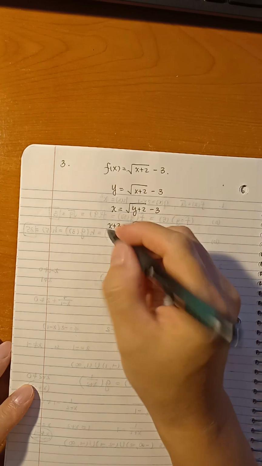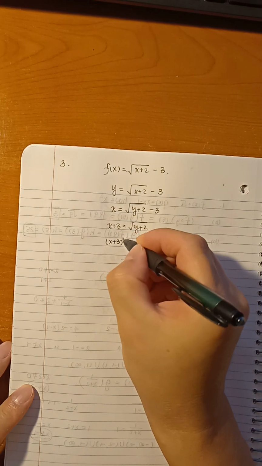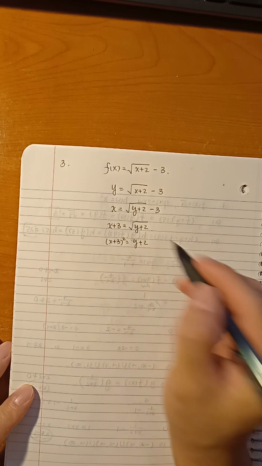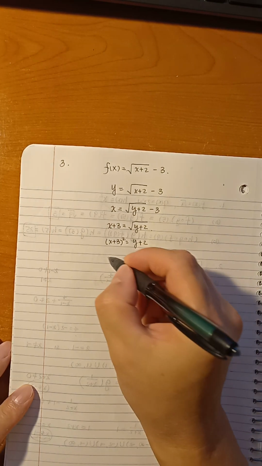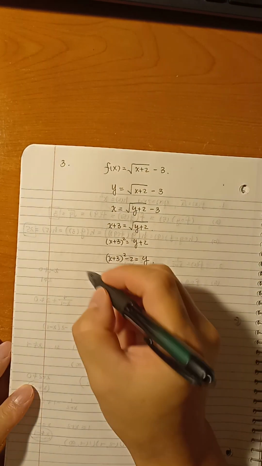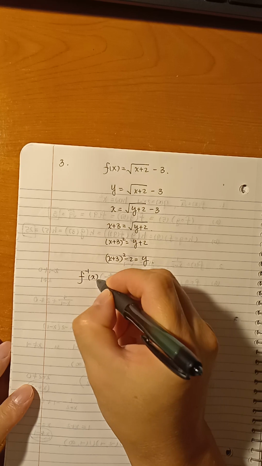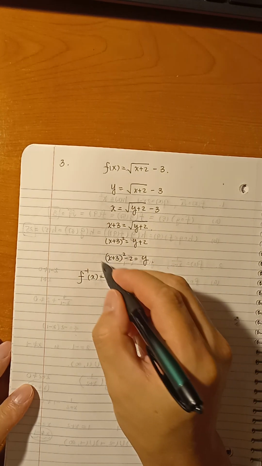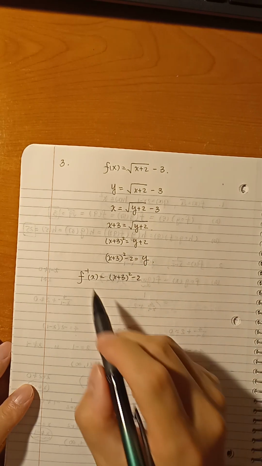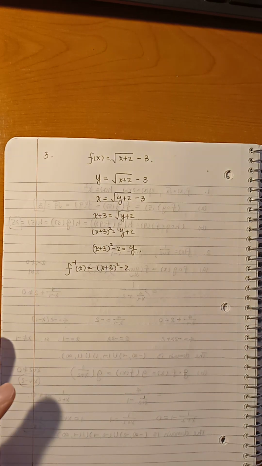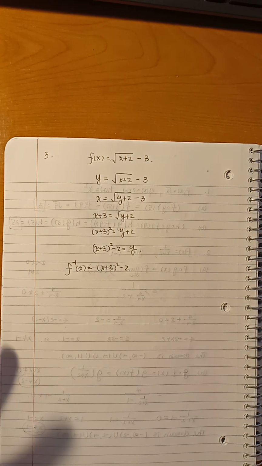And then we square both sides. (x plus 3) squared is equal to y plus 2. You square the right hand side, you cancel the square root, and move 2 to the left side. So (x plus 3) squared minus 2 is equal to y. So the inverse function f inverse of x is equal to (x plus 3) squared minus 2, because f inverse is this one. The problem does not ask you to find the domain, so you don't need to look for the domain.